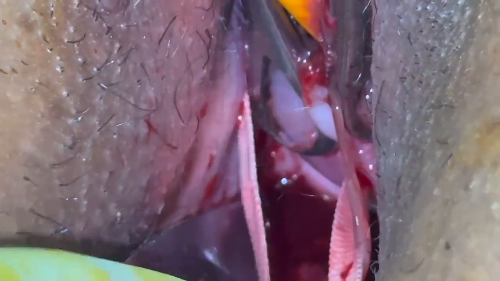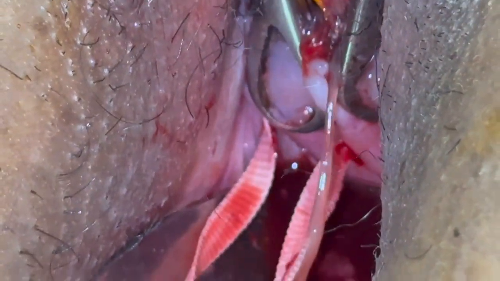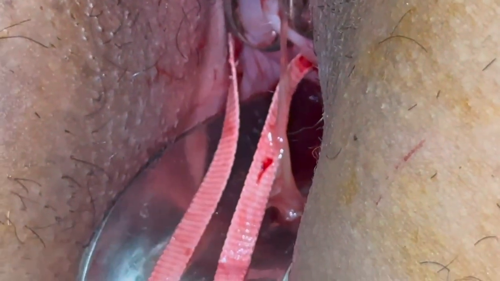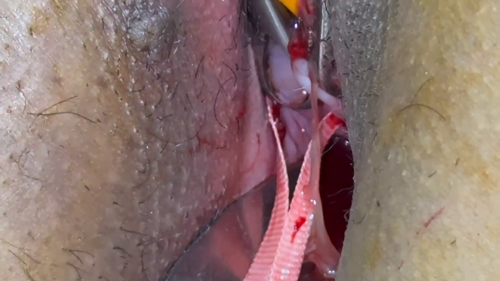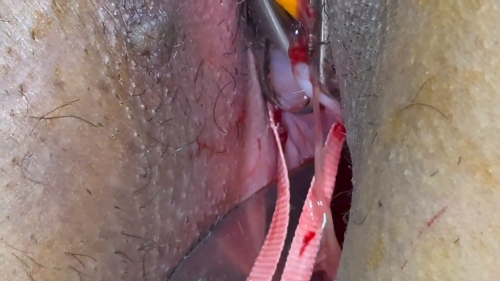Previously we used to bury this knot by incising the posterior vaginal mucosa, burying it and closing the vagina again. But the advantage of this procedure is that whenever the patient lands up in labor or is going into active abortion, we can just cut the stitch open and the patient can deliver or abort naturally.